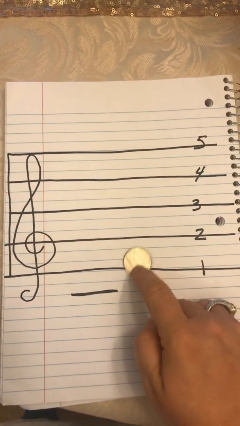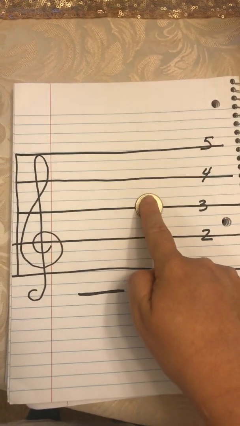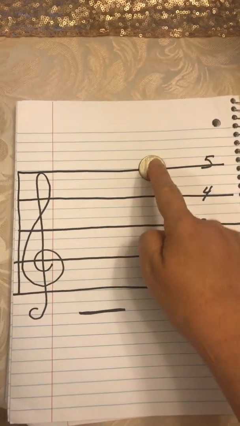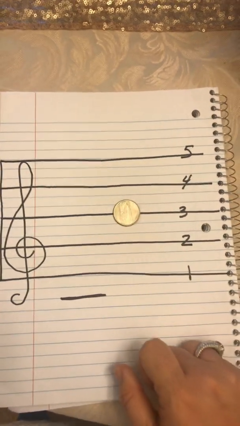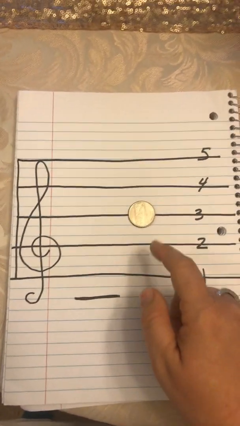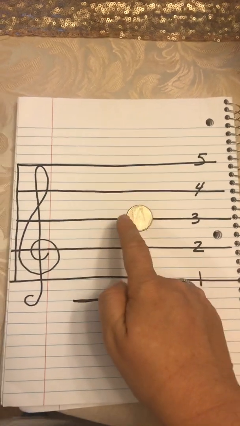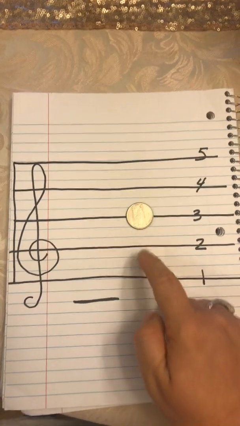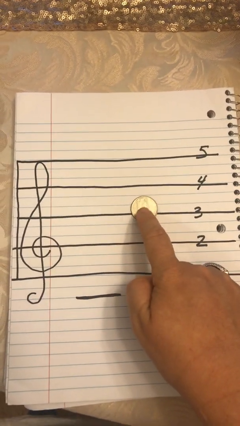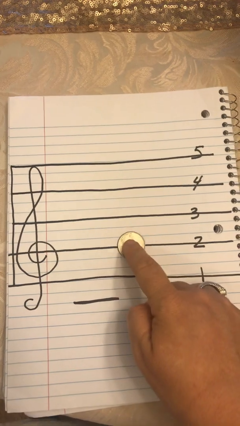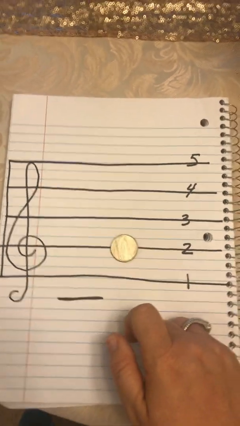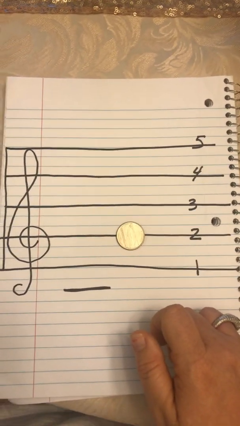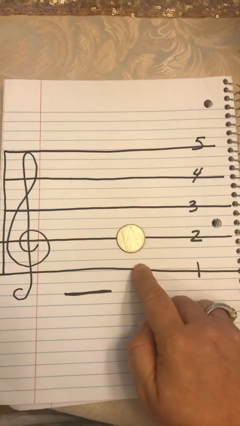Every good boy does fine. So now I'm going to put a note on the third line. To figure that out, you'd say, okay, it's a line note because the line's going through the middle of the note, and then you'd say your line note sentence, every good boy. So this is a B. I'm going to put another one here. We can tell it's a line note because the line goes through the middle of it. So to figure it out, we'd say our line note sentence, which is every good.